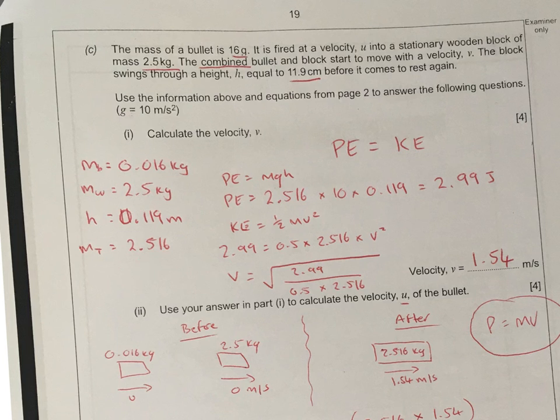So because I've got masses and because I've got heights and because I know gravity is equal to 10 meters per second, this is how I know it's going to be potential energy. And look at the formula sheet just to check the equation for that. So P equals mgh. I've got my mass, which is the total mass 2.516, times my 10, which is gravity, times my height. That's going to give me 2.99 joules, or we can say 3 joules there.